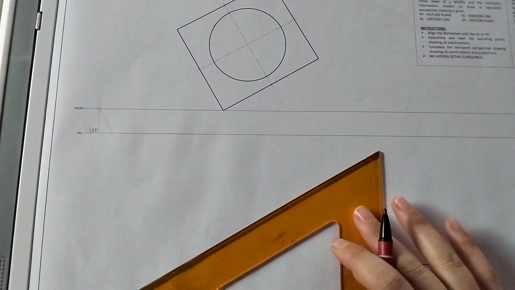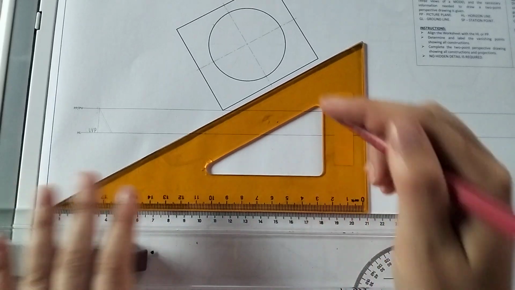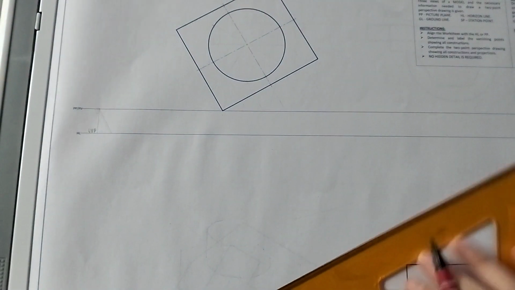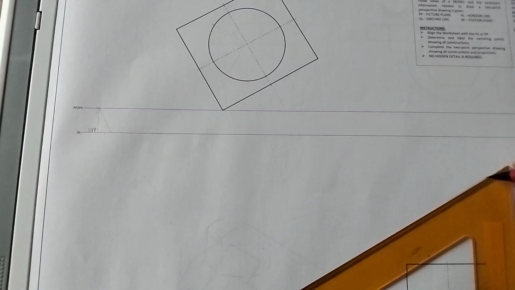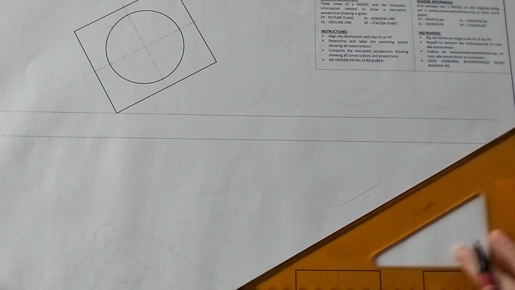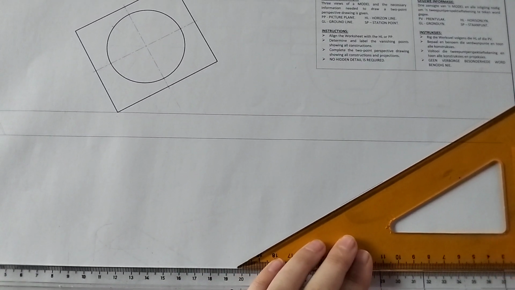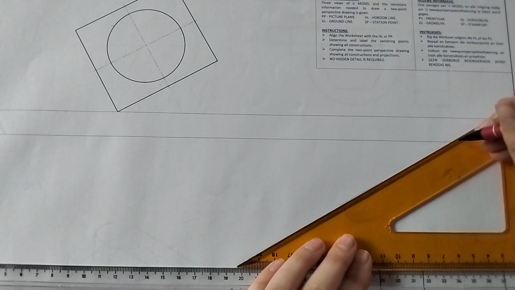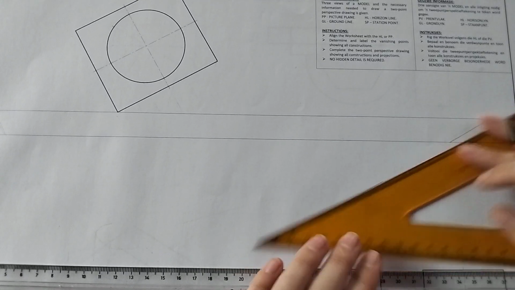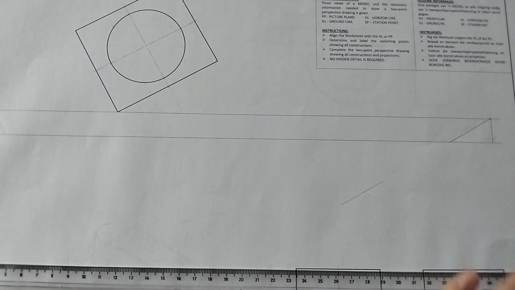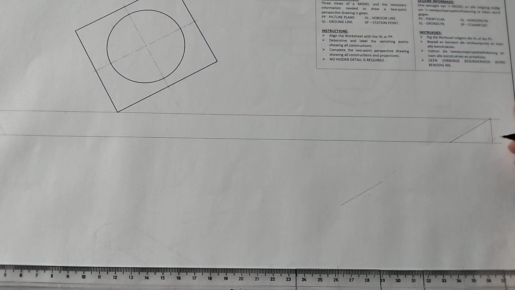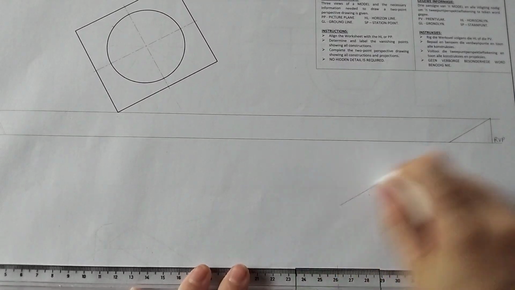I will use the 30 degrees triangle because the top view is with the 30 degrees. And I will just draw a construction line over here because my triangle is too short, and then I will just draw a line there till it reaches the paper plane, and then just downwards till it reaches the horizontal line. So when it touches the horizontal line, you have to write right vanishing point. So you have to write right vanishing point.